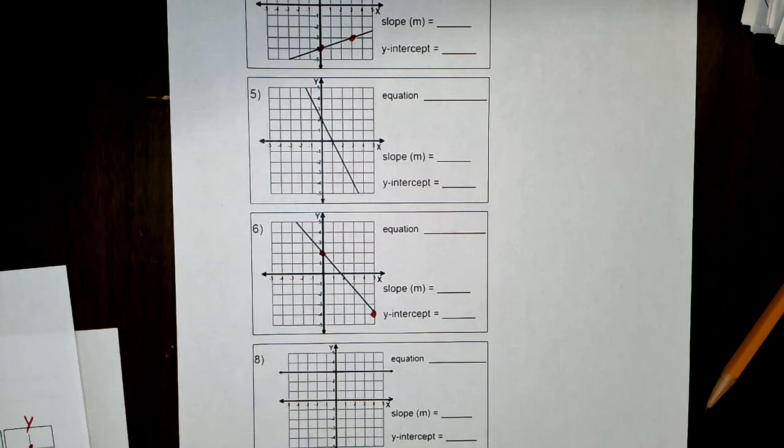Rise over run. So how far up did you go? You get from here to here, how far up? Okay, so 1 over. Write down y equals x plus b.